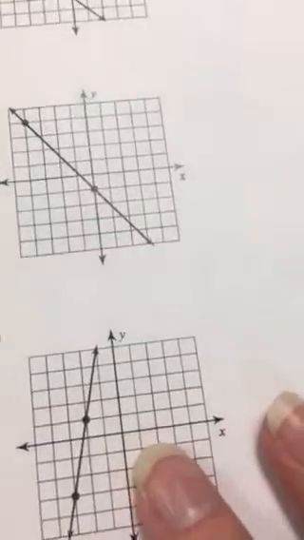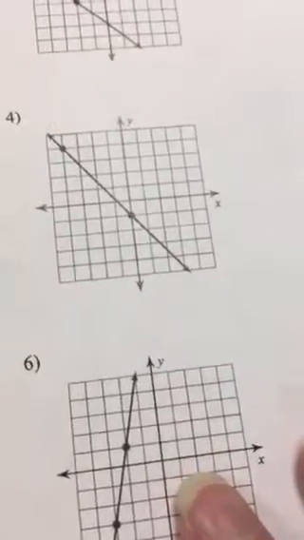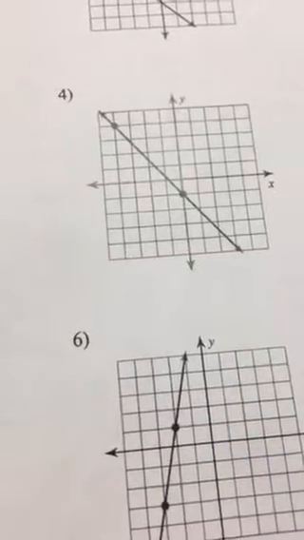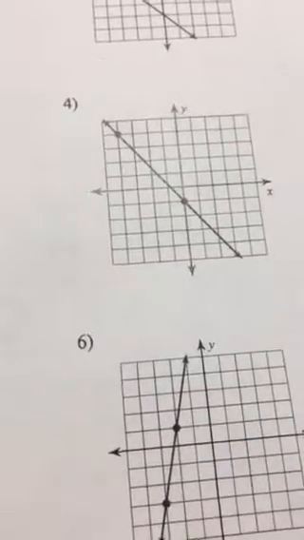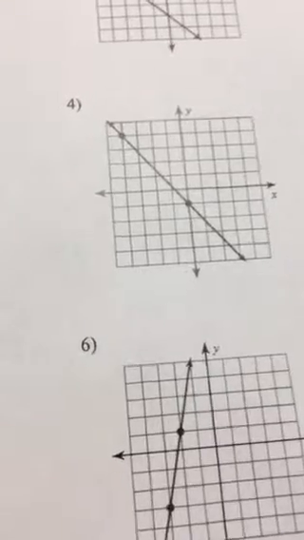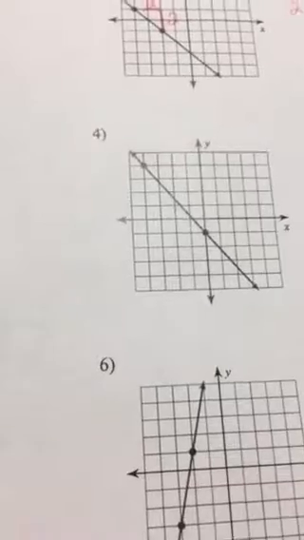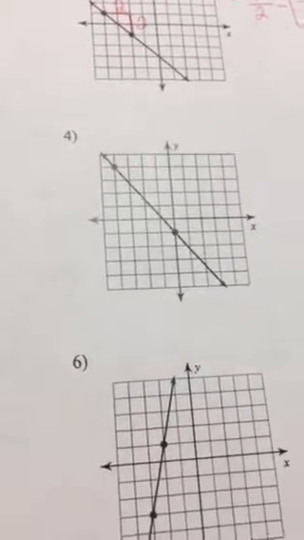Number 3 and number 4, you're doing the exact same thing. So what I'd like you to do now is do number 3 and number 4 on your own, and then go ahead, get up and check the key. Make sure you are on the right track. If not, please ask somebody else who understands for help.